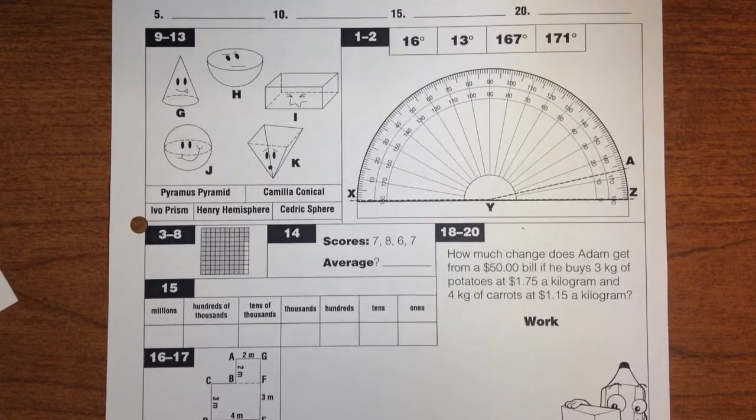Number 10, who is Pyramus Pyramid? Number 11, who is Camilla Conical? Number 12, who is Ivo Prism?